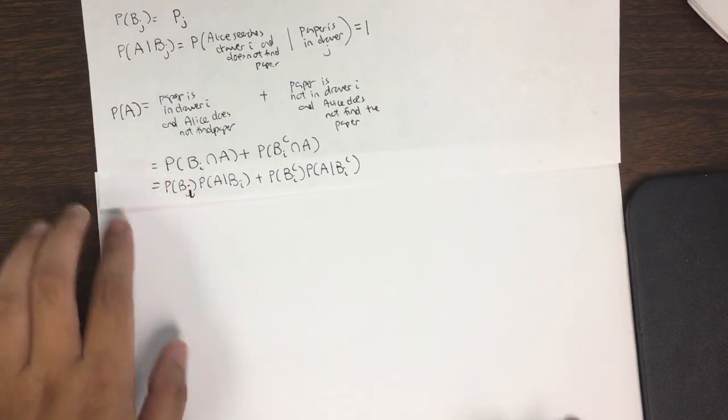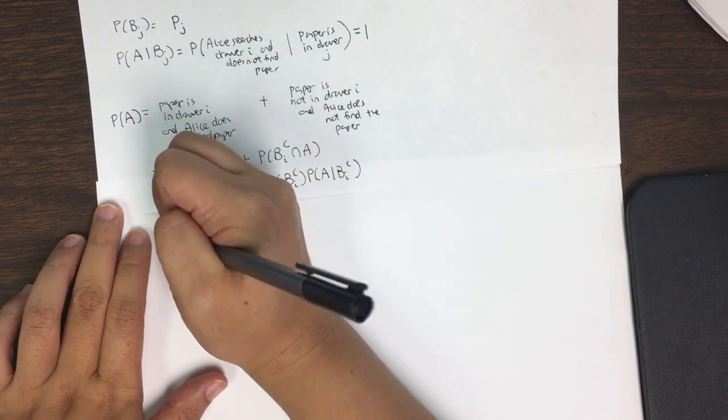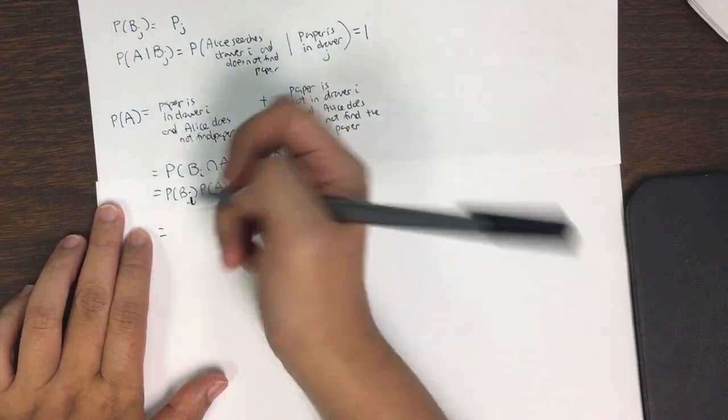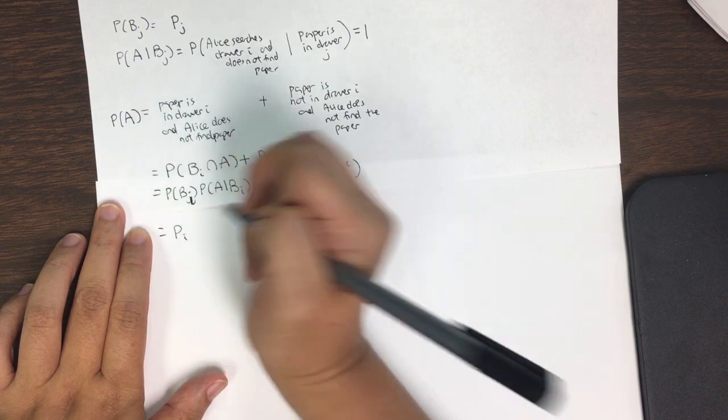So we know that the probability of BI here is PI.